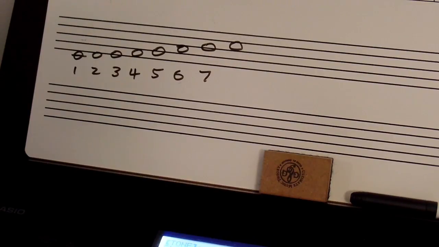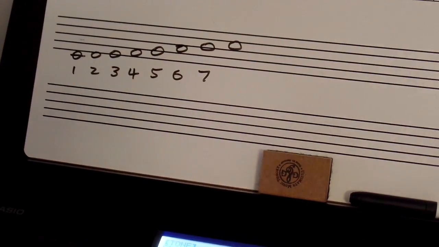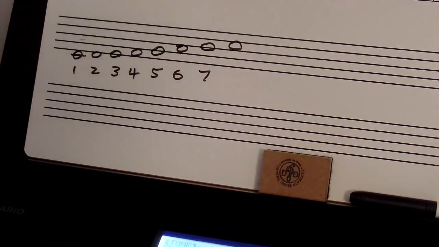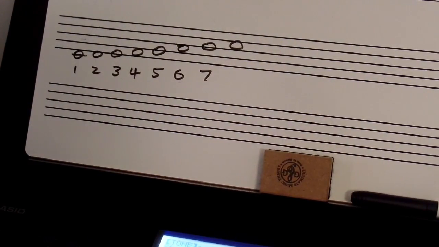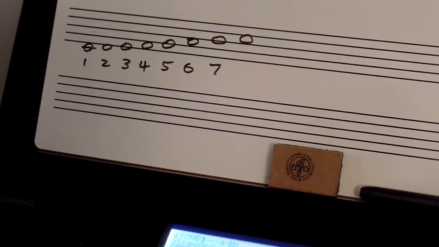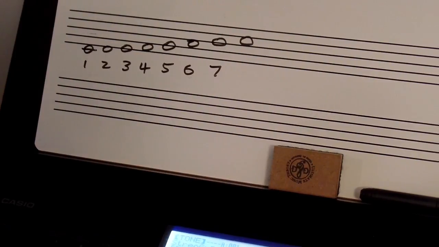So this is one way that musicians use numbers to communicate with each other, and that's talking about chord progressions. This is not the only way, as we're going to see, that musicians use numbers to communicate with each other. Let me just demonstrate this. There is a piano under here, a Casio keyboard.